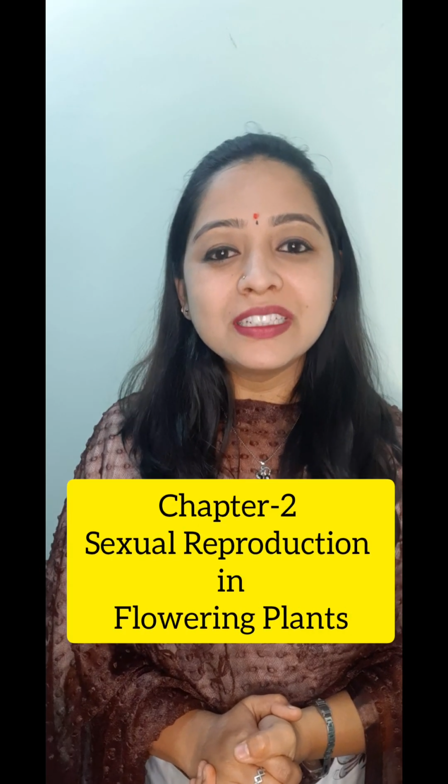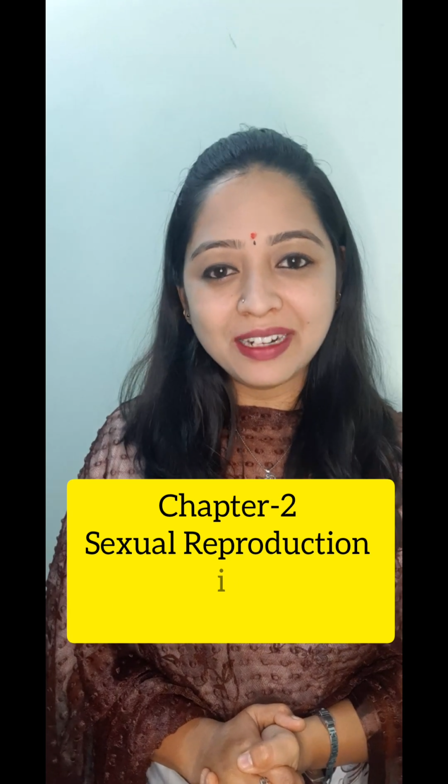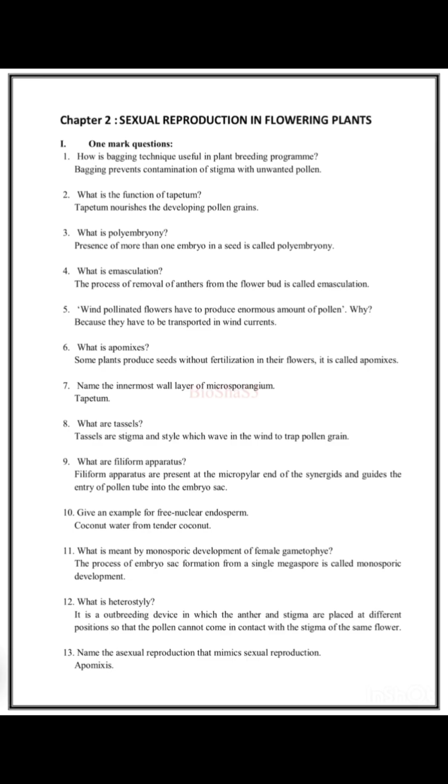Chapter number 2, Sexual Reproduction in Flowering Plants. One mark questions. How is bagging technique useful in plant breeding program? Bagging prevents contamination of stigma with unwanted pollen. What is the function of tapetum? Tapetum nourishes the developing pollen grain.